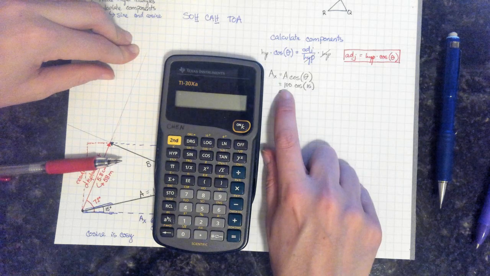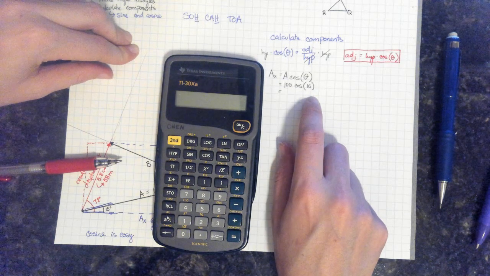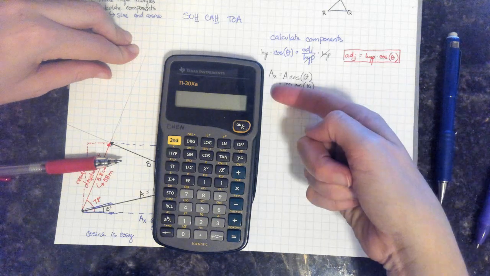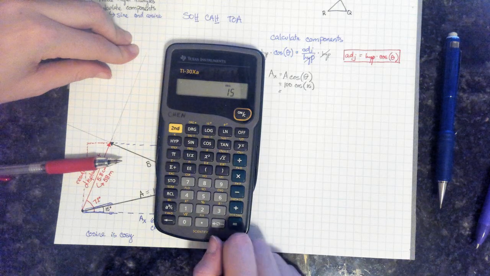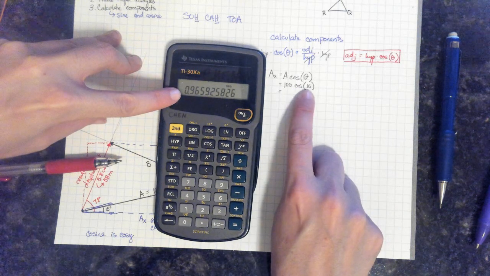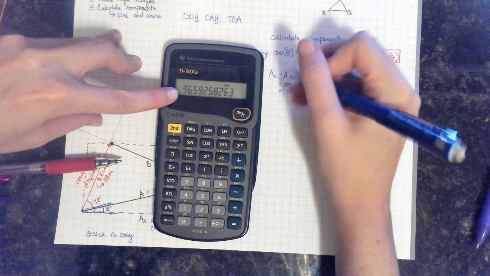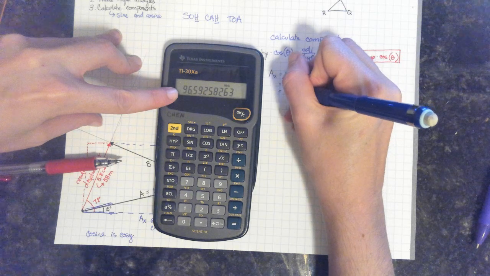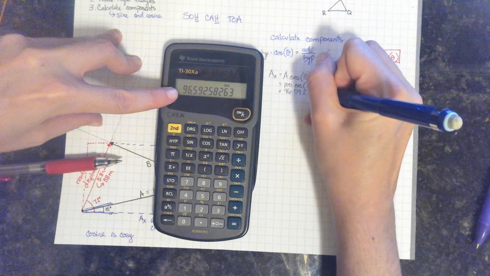So rather than having 100 times cosine of 15, we have to go at it the other way. We're going to have to do 15 cosine, so that gets the cosine of 15, times 100. So this is 96.59258.